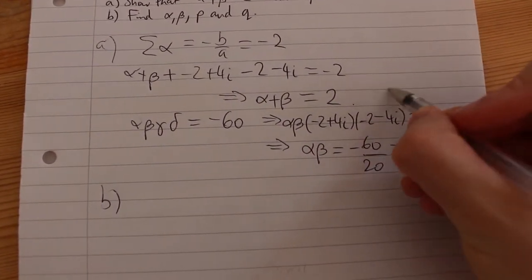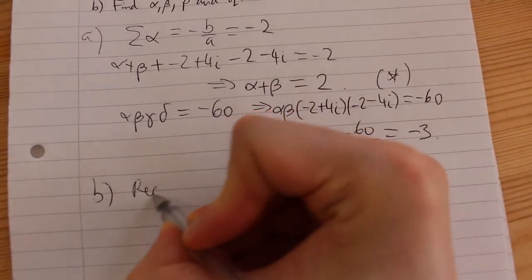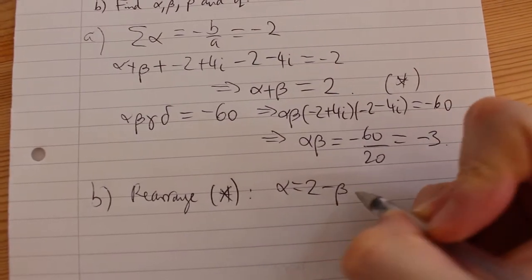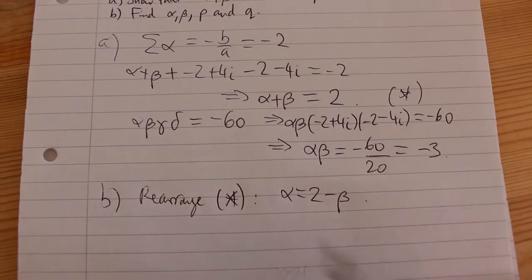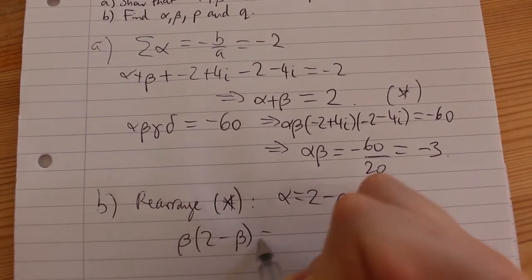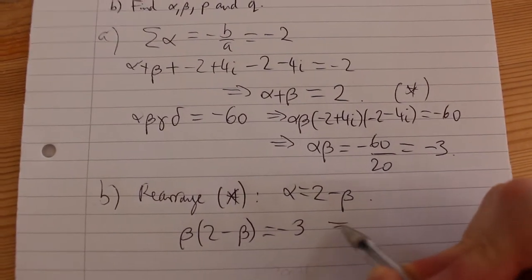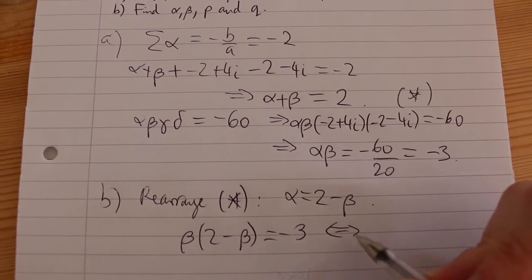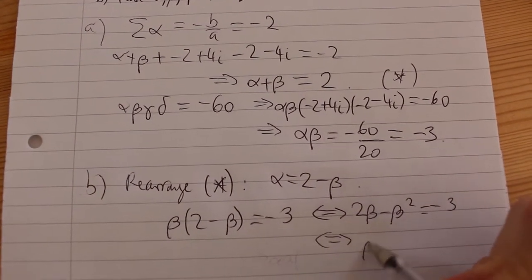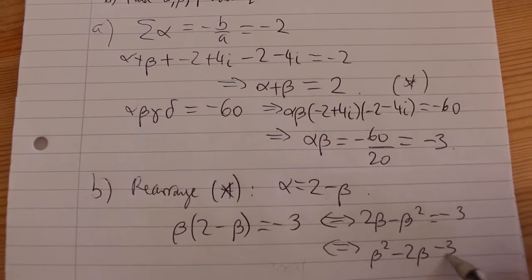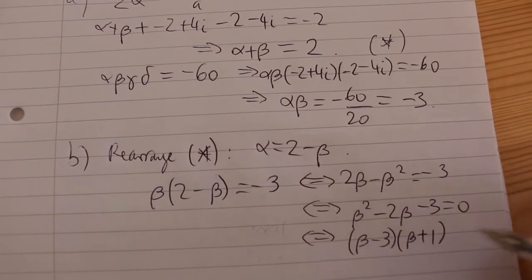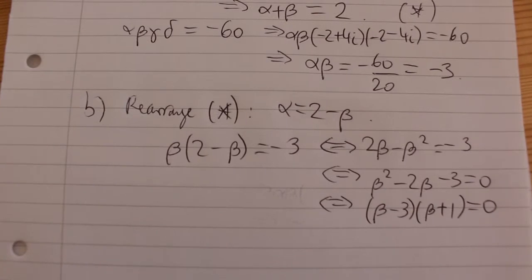So from this equation, if I call it star, if we rearrange star, we get alpha is 2 minus beta, and then if we substitute into this, we have beta times 2 minus beta is minus 3, which is equivalent to, if we rearrange a bit, 2 beta minus beta squared is minus 3, so beta squared minus 2 beta minus 3 is 0, and this factorizes as beta minus 3, beta plus 1 is 0.